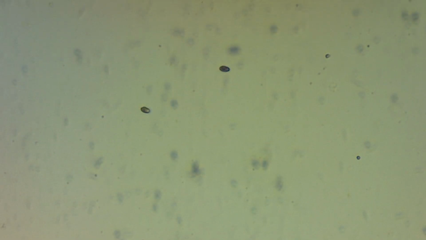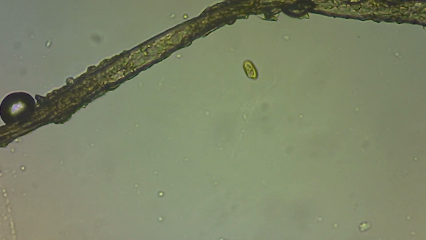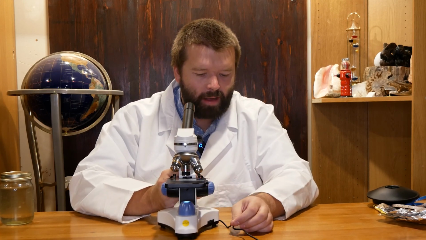As you can see, there's these little bean-shaped creatures in there. They actually resemble plankton from SpongeBob a little bit in their shape and their color. They're just moving around doing their thing, and I'll return them to the pond once we're done with this video.